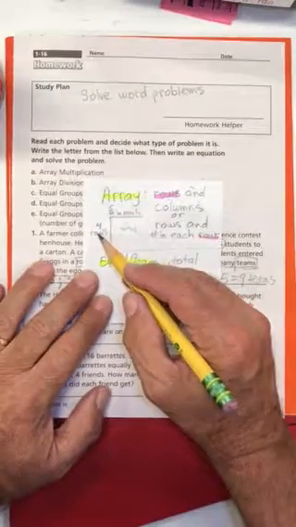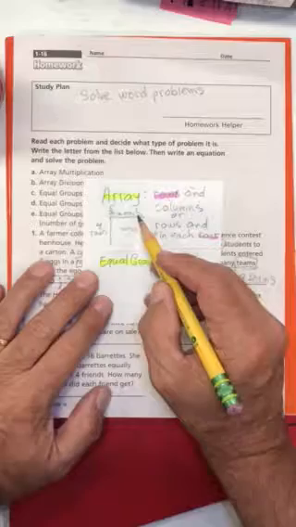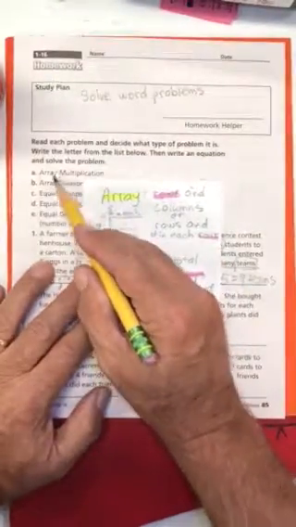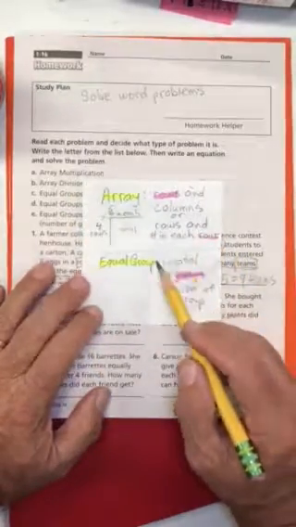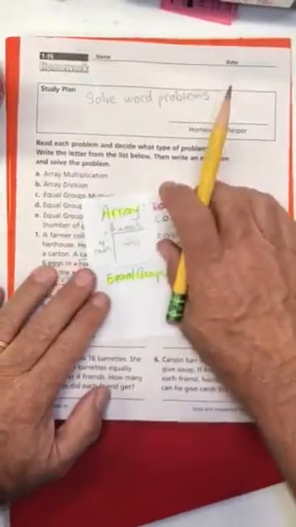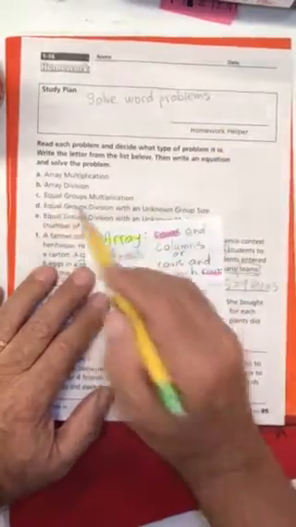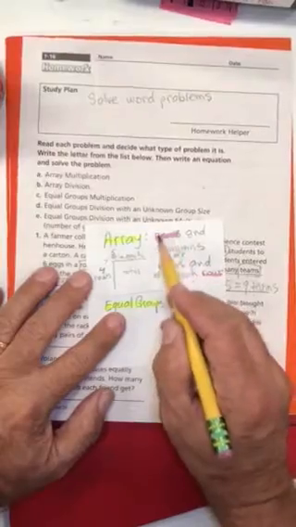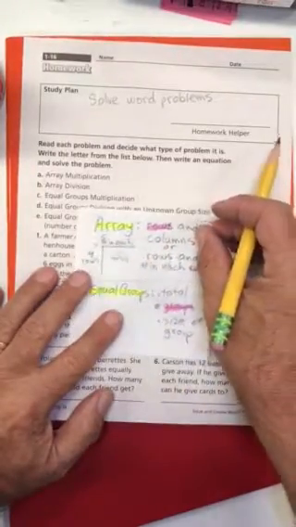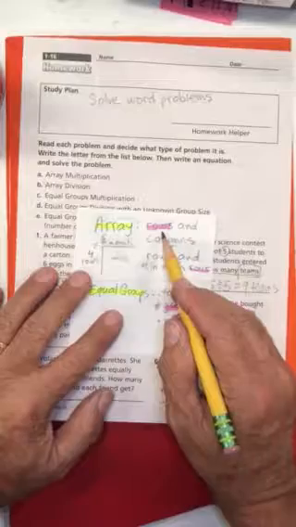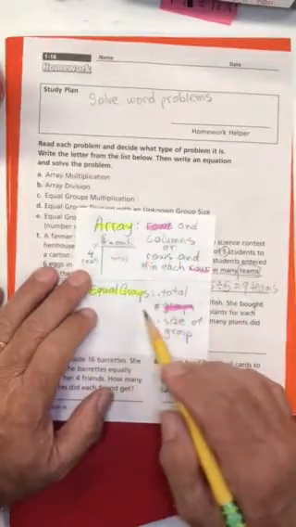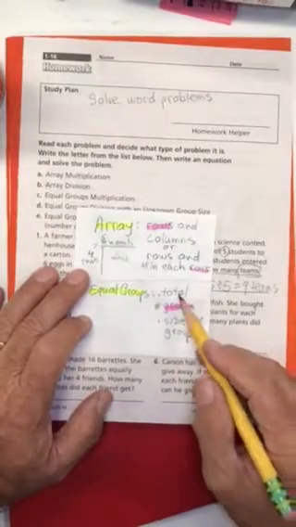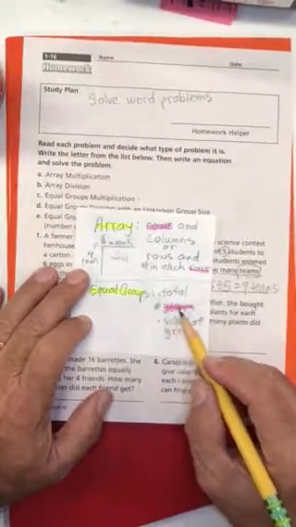What if you already know there's going to be 4 rows and there's 5 in each row? Well, then you multiply the two. Then it would be an array multiplication. Then there's another way to figure out the word problem, and it's equal groups. Oh, by the way, in array, the magic word is rows. When you're looking at a word problem, if it has the word row in it, then you know it's going to be an array.